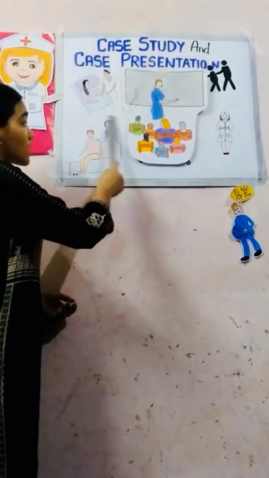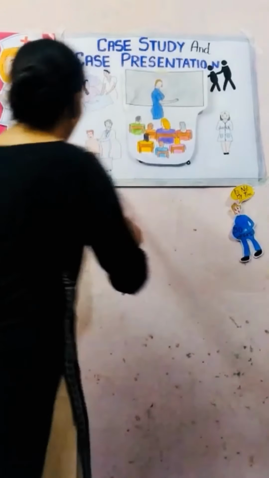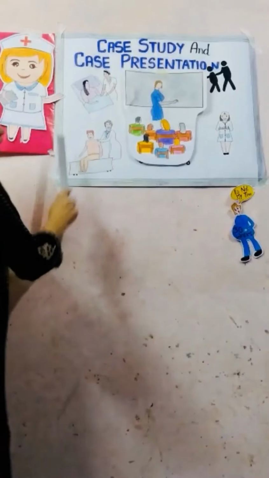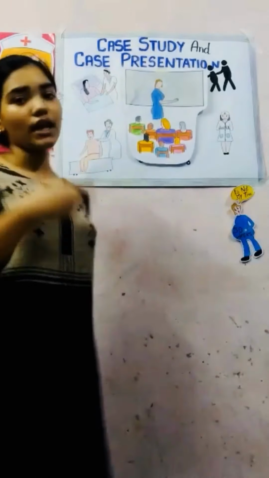Then list out the assessment findings. After conducting the physical examination, you have to tell about all the findings, like if the patient is having chest pain or cough or anything like that, then it should be told in the assessment of the patient.